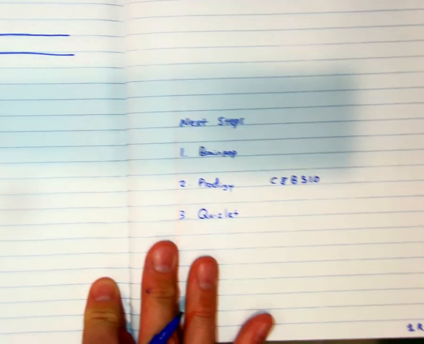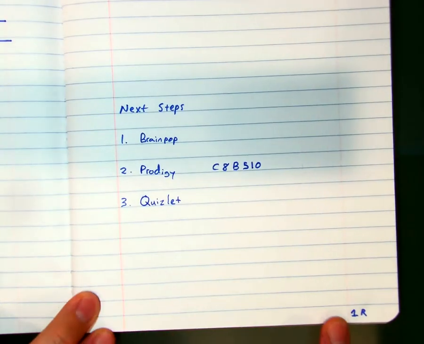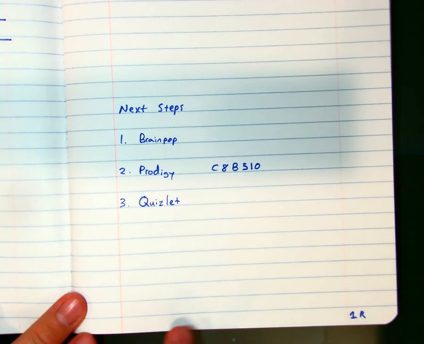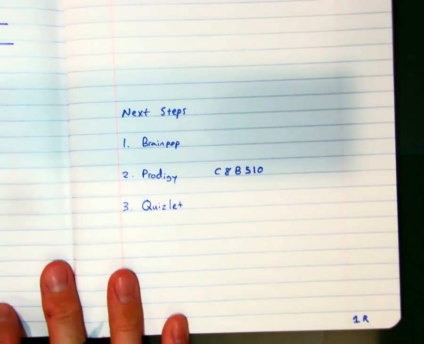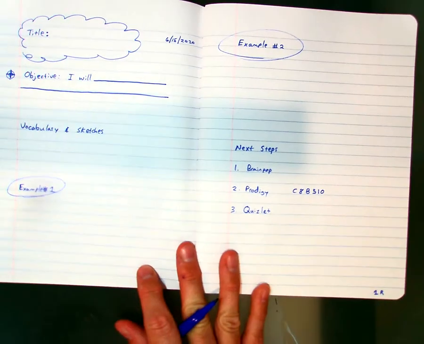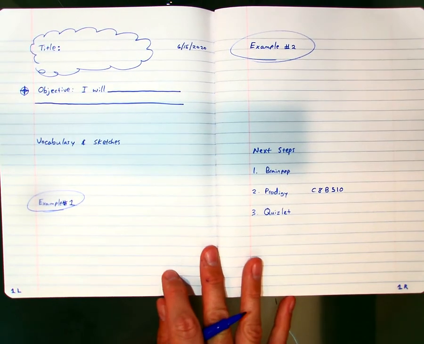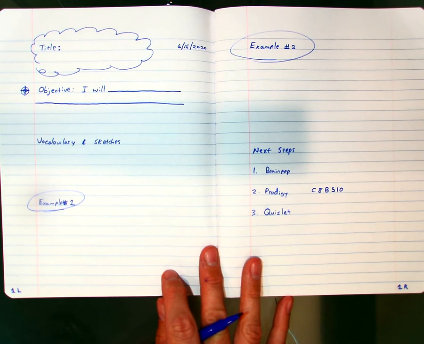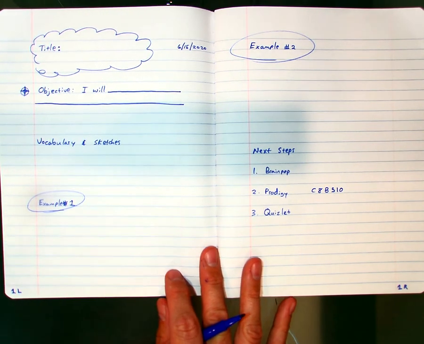On the other side, you will see page 1R. So I'm counting both of these pages as page 1. I've got a left, and now I have a right. Everything spread out has to do with one topic. So this is generally how I take notes in class. This is how we're going to do it for summer math.